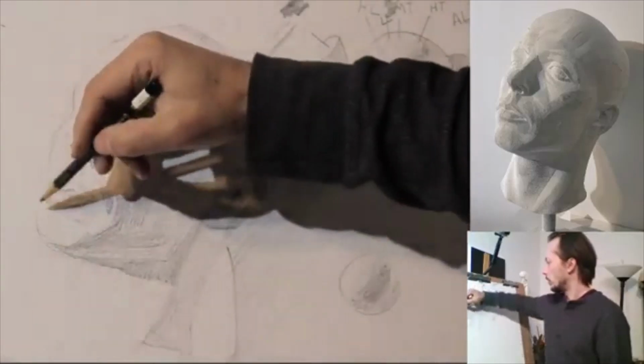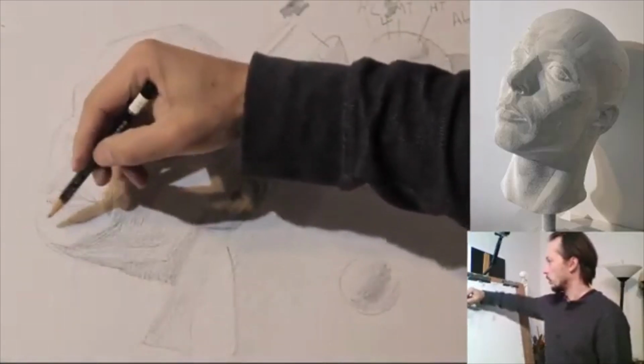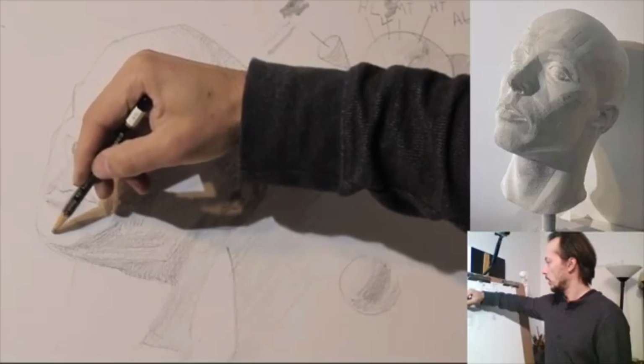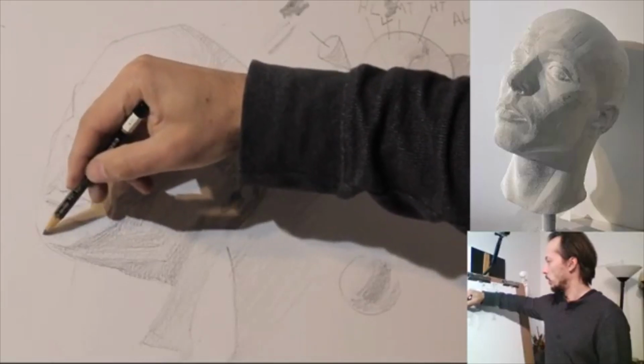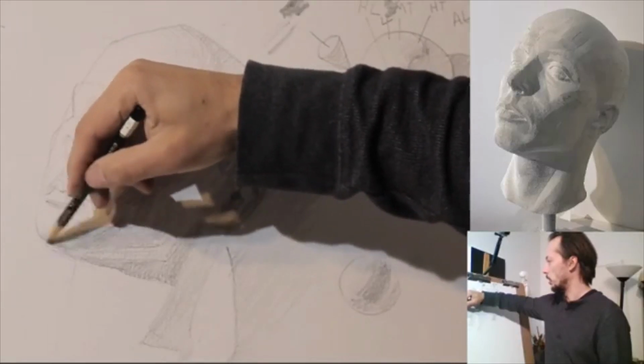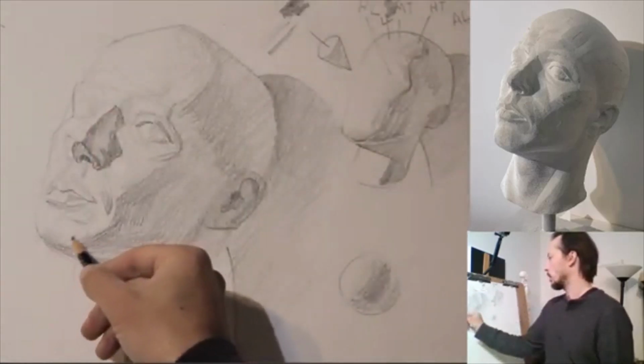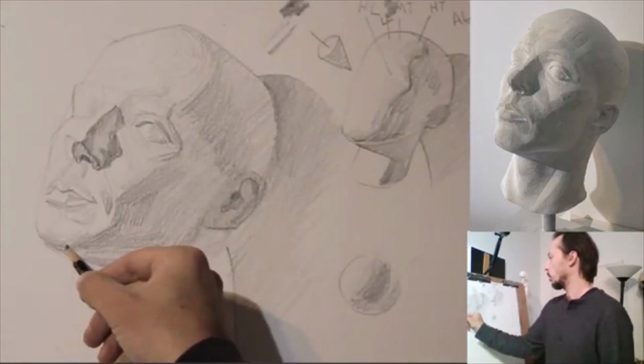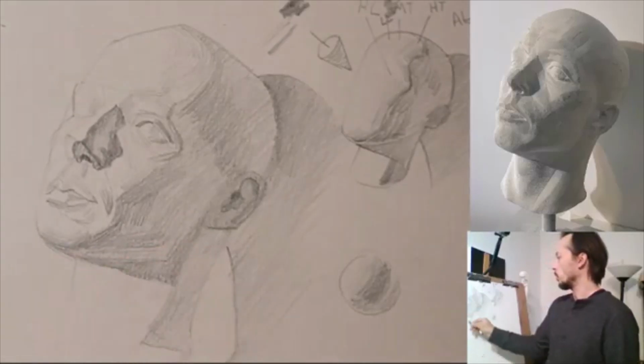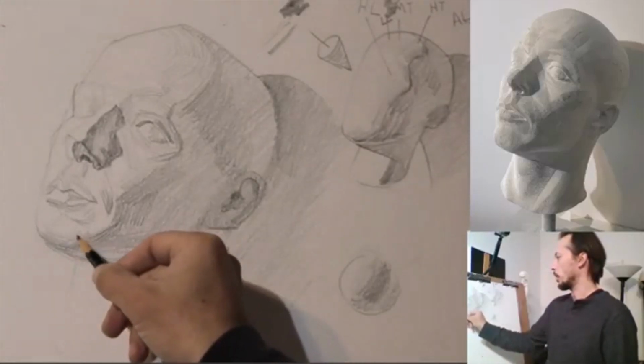And this is another sphere, so we're going to have light areas, and we're going to have a transition, very gradual gradation into halftones until it gets to the core shadow. But we don't want to lose that sense of core shadow.